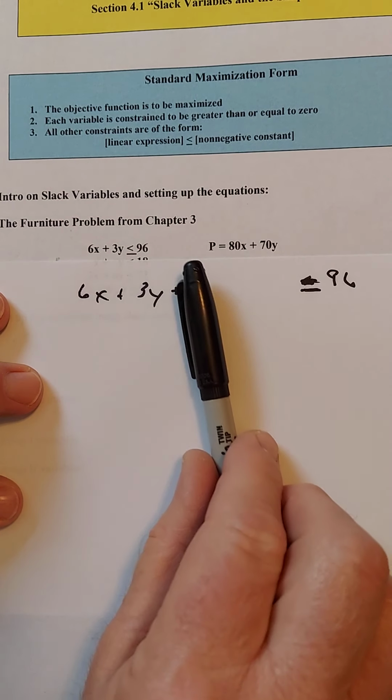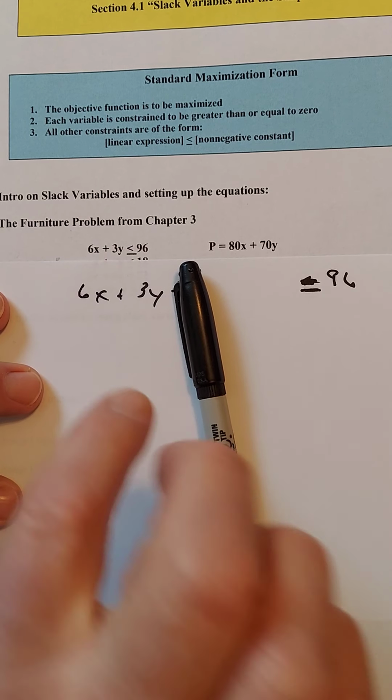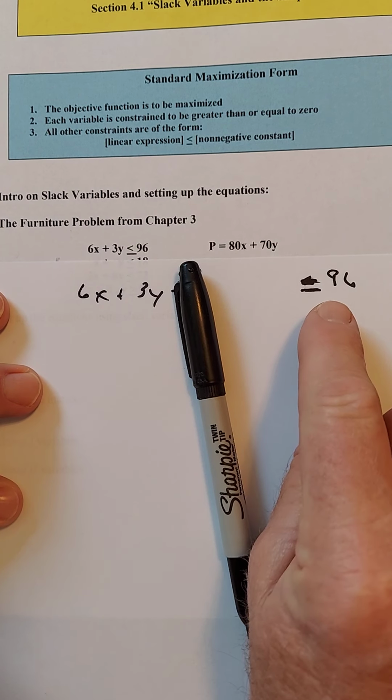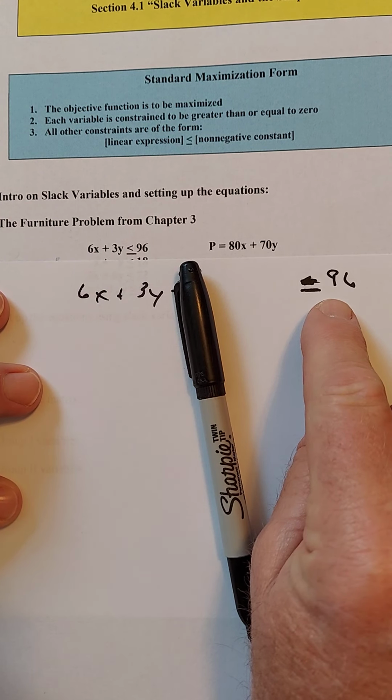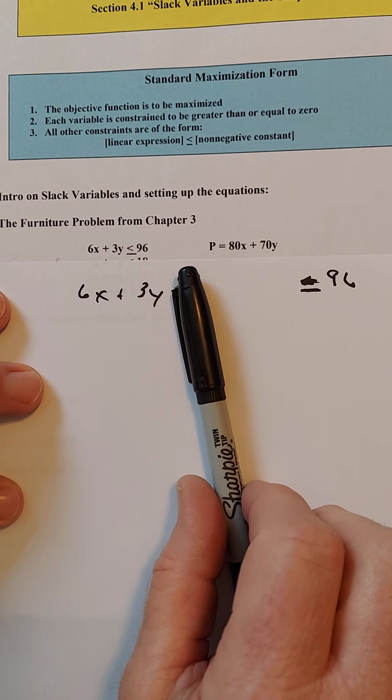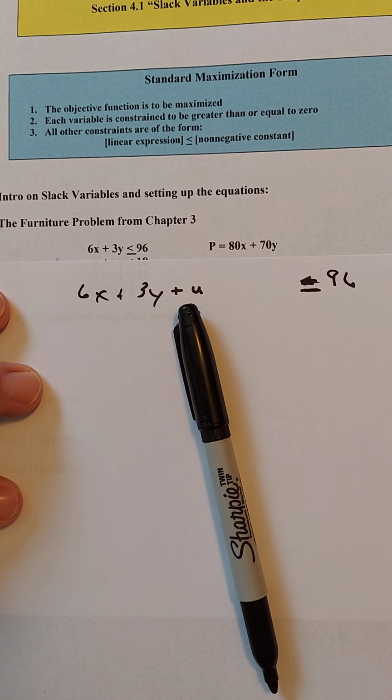So before I did that, since I said it was less than or equal to, maybe I did all of this and it was equal to 93. That means I would have to add 3 more to get up to 96. So that U is the amount extra you're adding on. In other words, it's picking up the slack. That's where the word slack variable comes from.